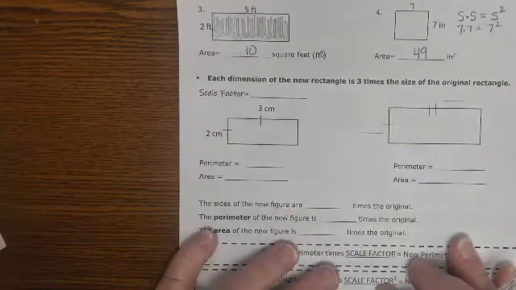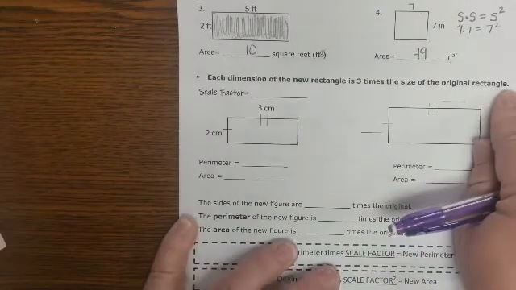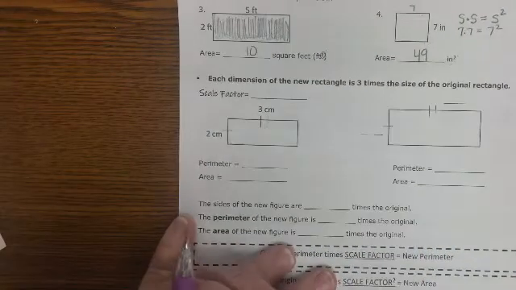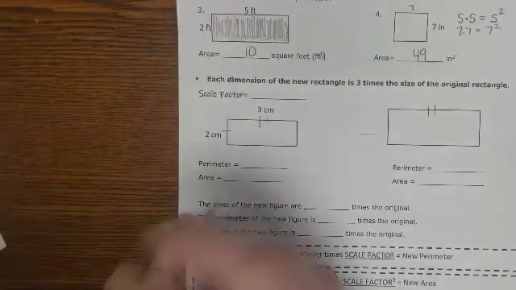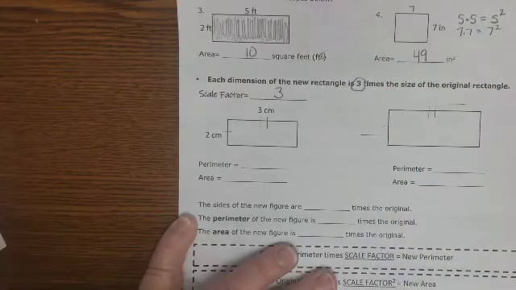Each dimension of the new triangle is 3 times the side of the original rectangle. So they're telling you that the scale factor is 3, okay?